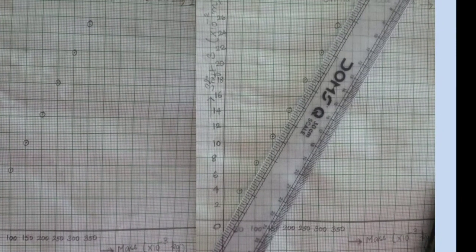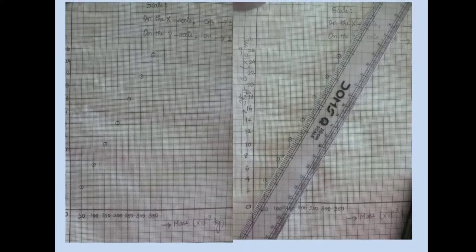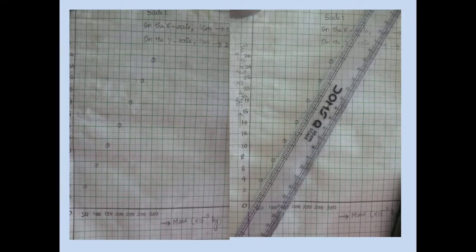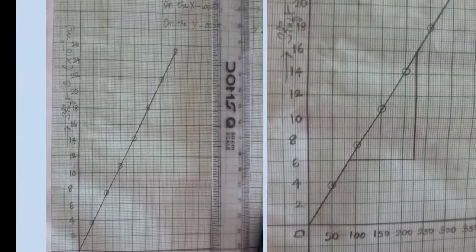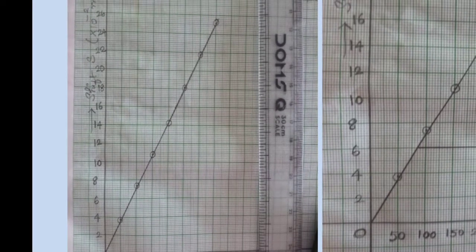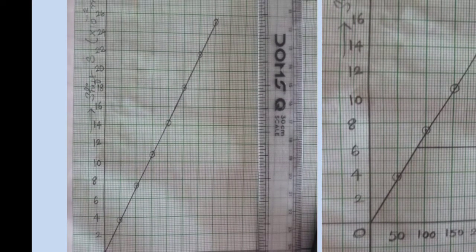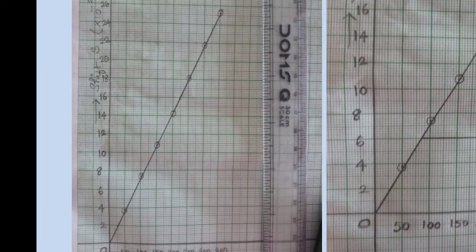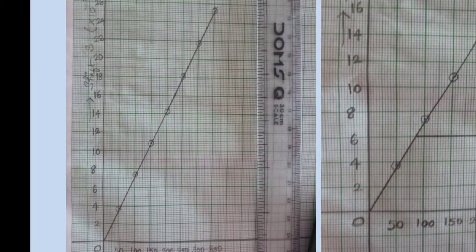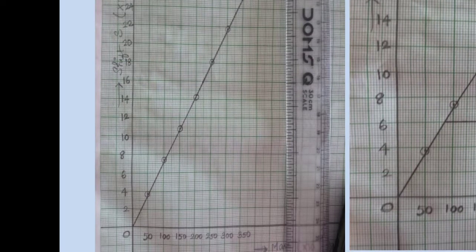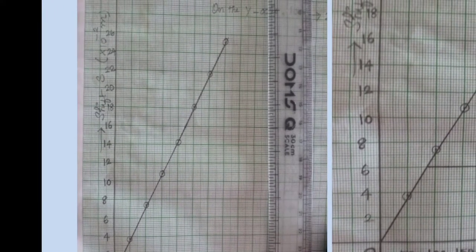You could see the trace of these points gives you a straight line. So connect these points with the help of a scale from the origin. We could see it is a straight line here. One or two points may not fall on the straight line. Let's not bother about it. So connect it using a scale as a straight line. If you connect, you will get it like this.